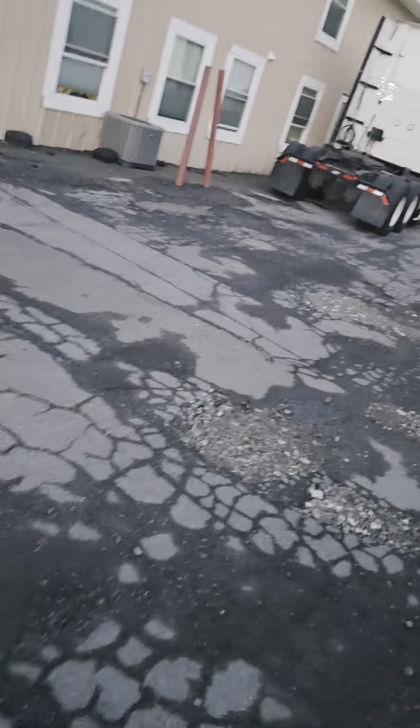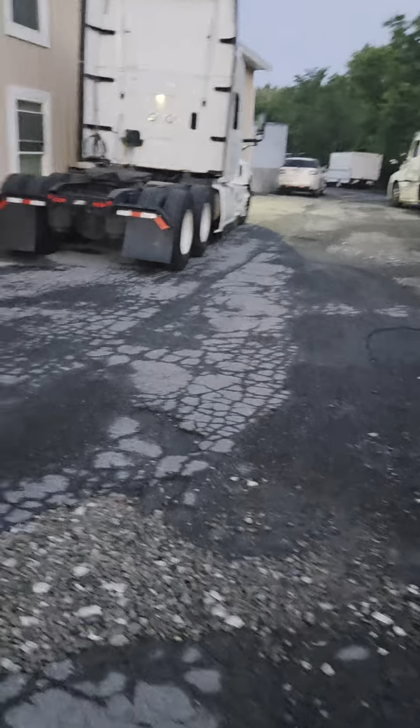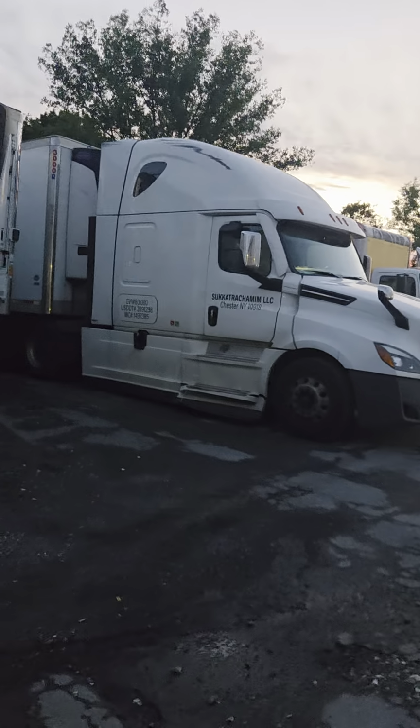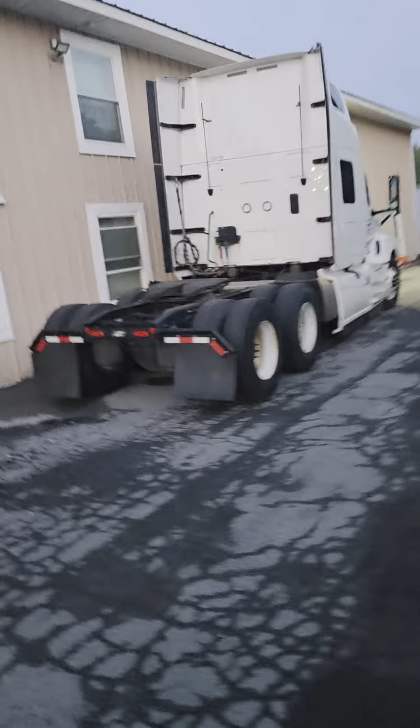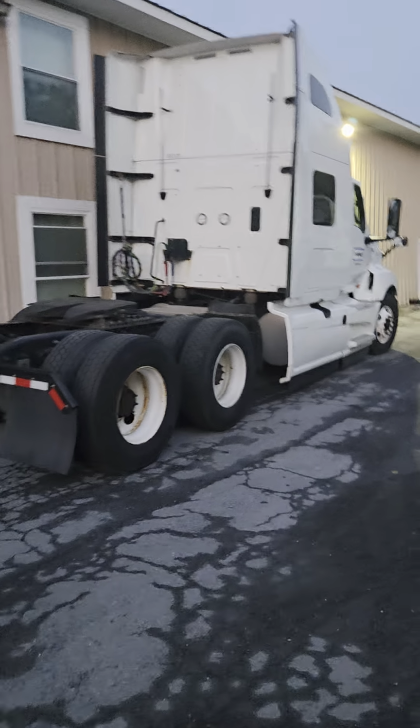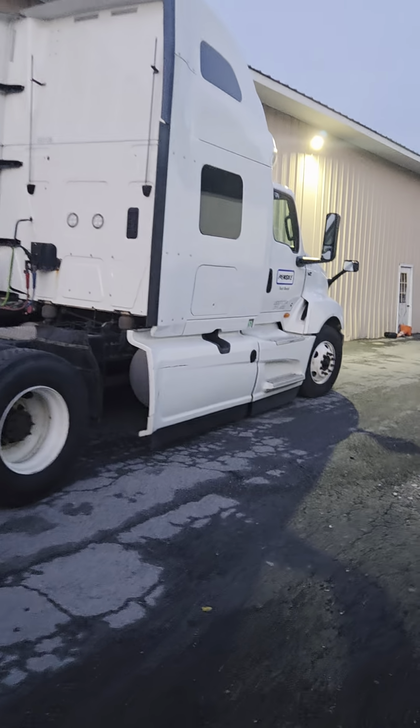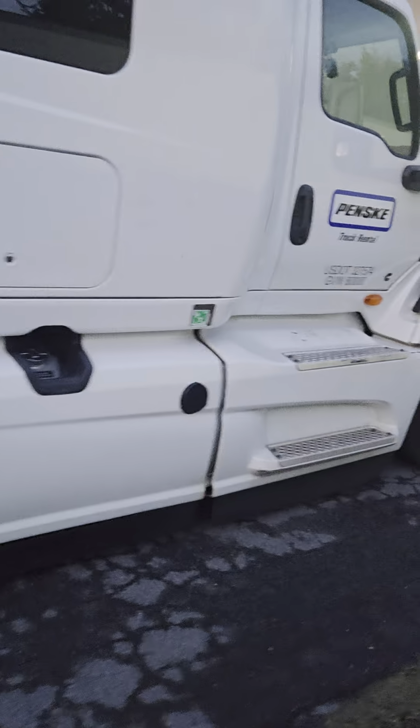I have other videos that I recorded of me doing it. I just brought down this trailer, and then we took out the rental Penske here, and Saturday night I am going to take this up to Pennsylvania to pick up some eggs.